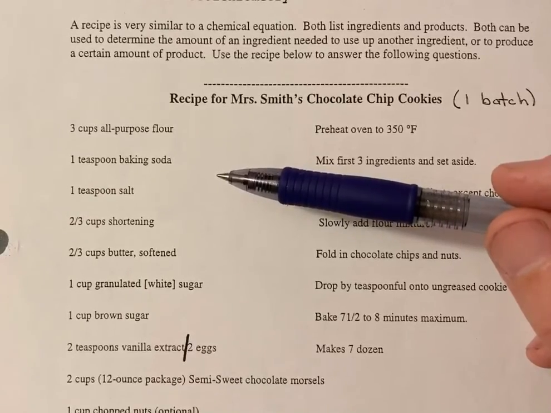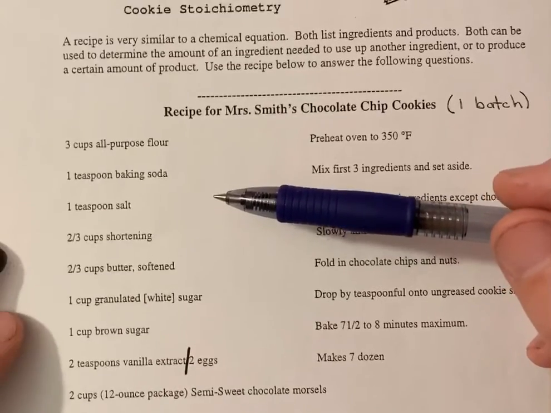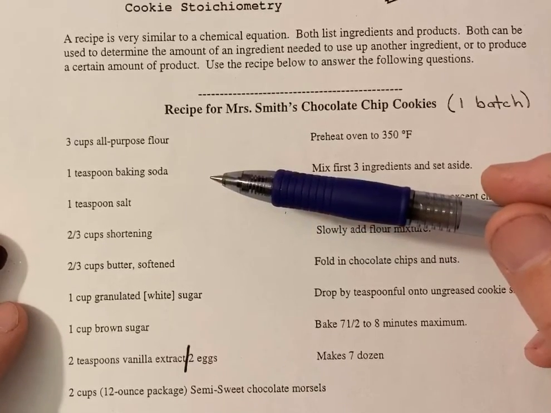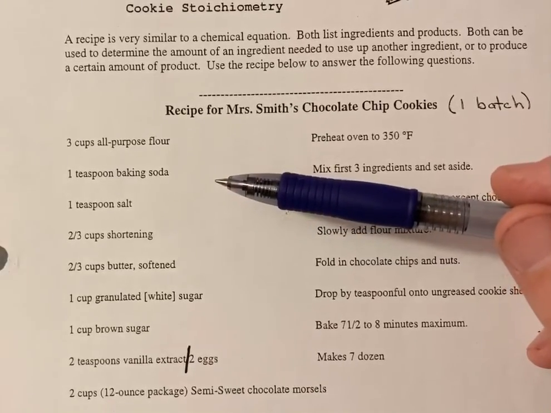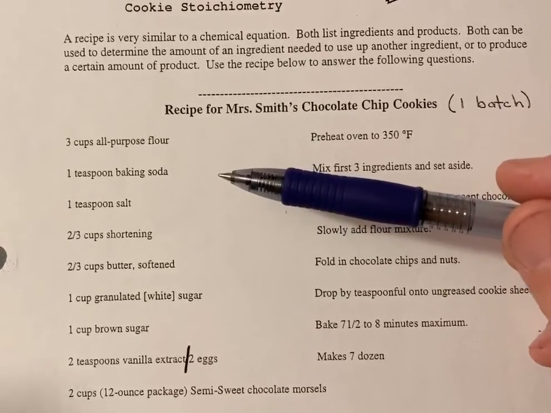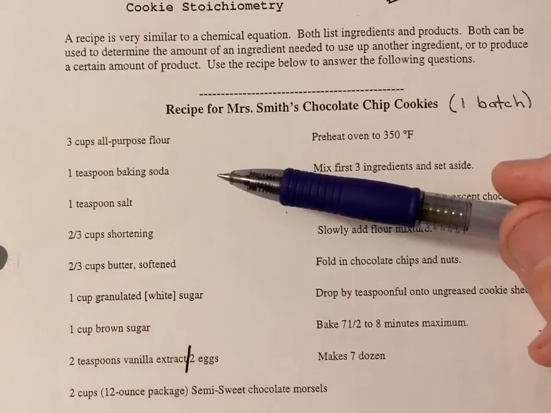Those are all ratios. It's just like you would say 1 dozen is equal to 12 of whatever we're talking about.